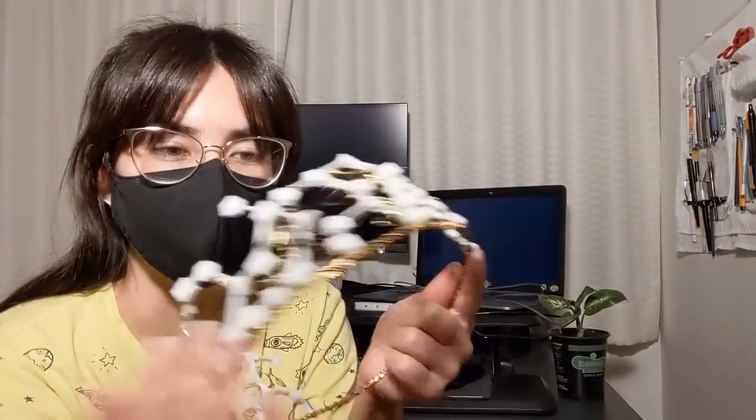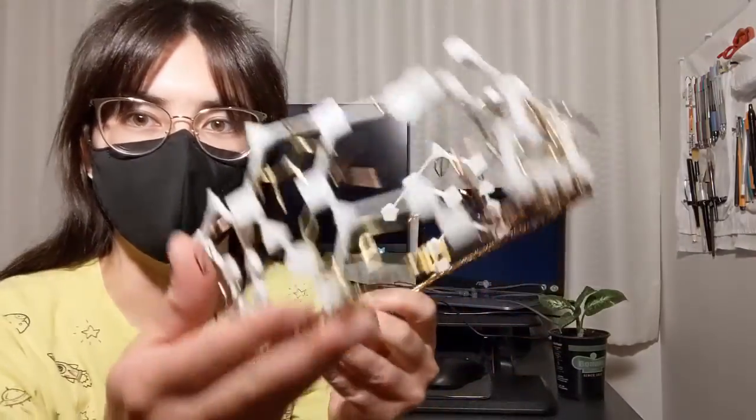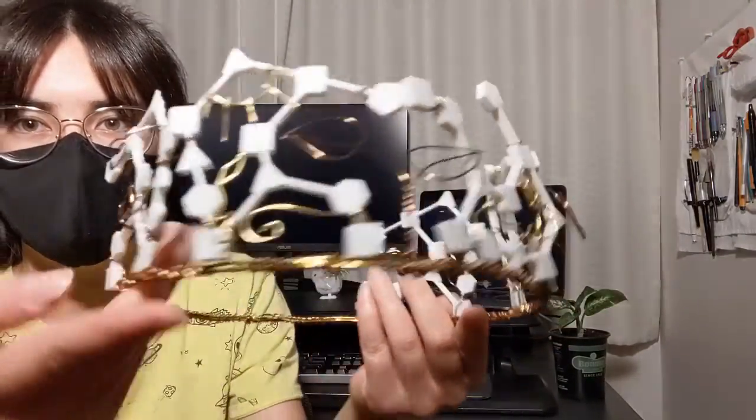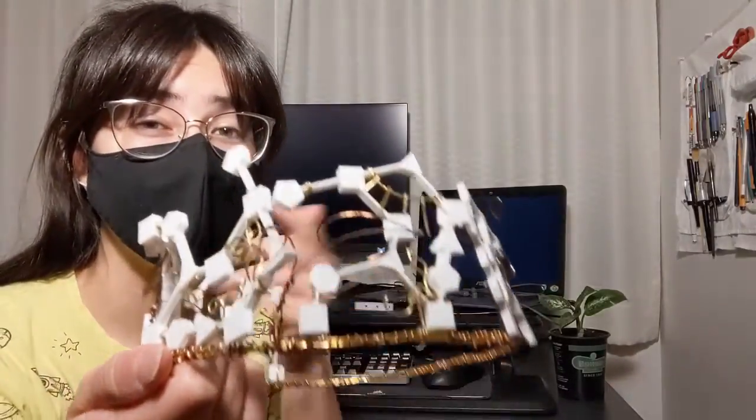I have done some stuff with wire before, so I figured I would combine it with different types of wire to create the final form. And I decorated it with sort of leaves and stuff because it's made of trees and I'm hilarious. But yeah, this is the final crown.